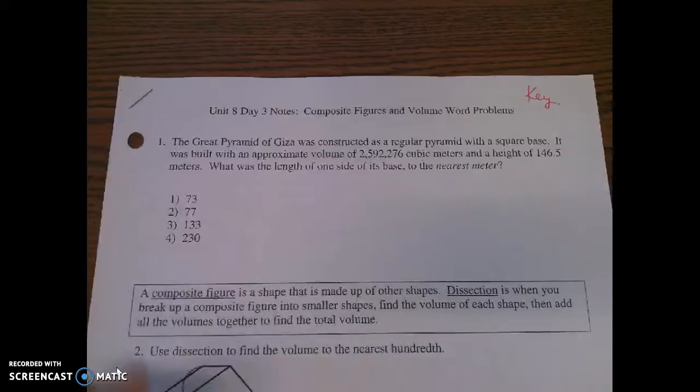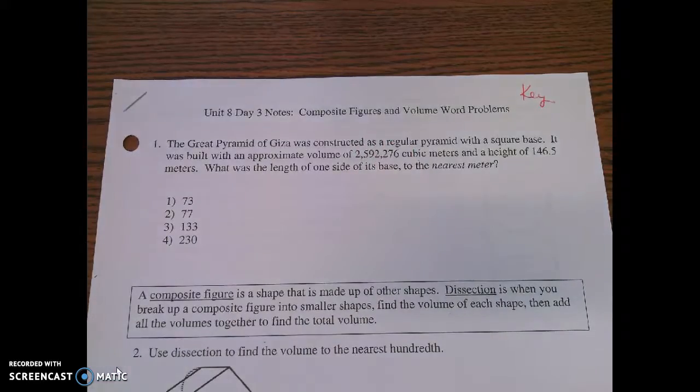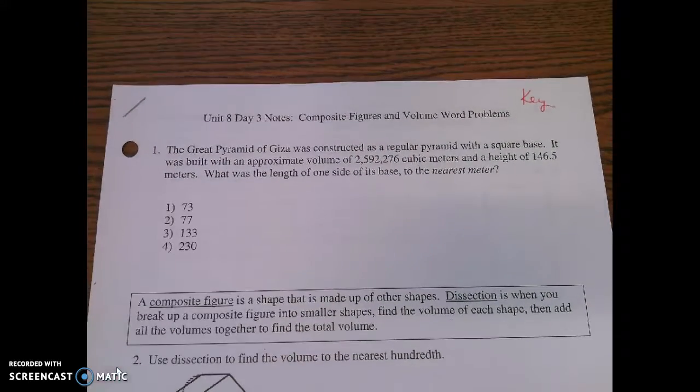Hi everyone, we are in Unit 8 Volume, Day 3 notes: composite figures and volume word problems. So we're going to get started with number 1.